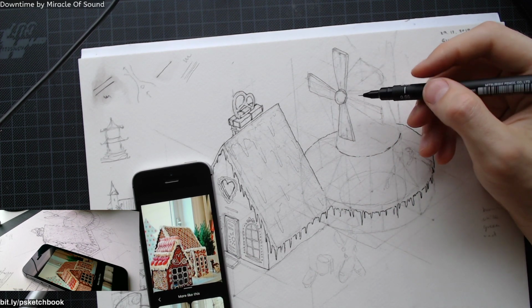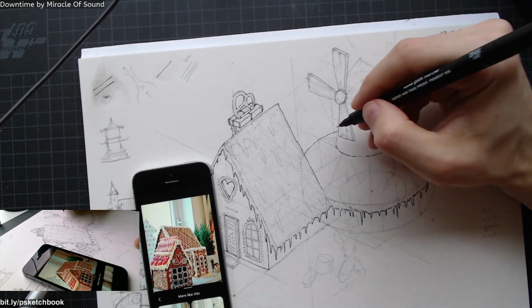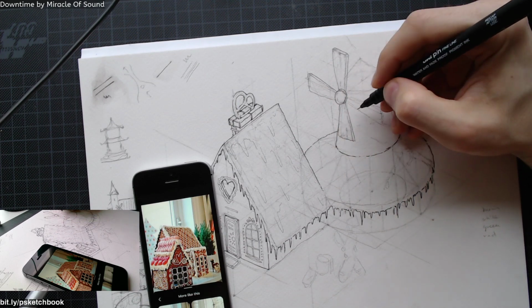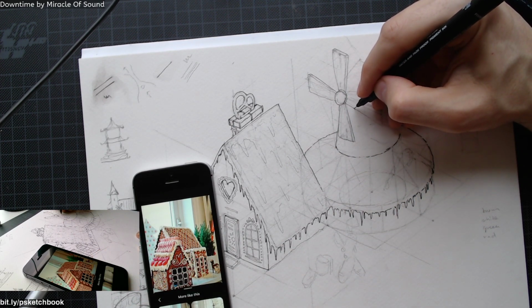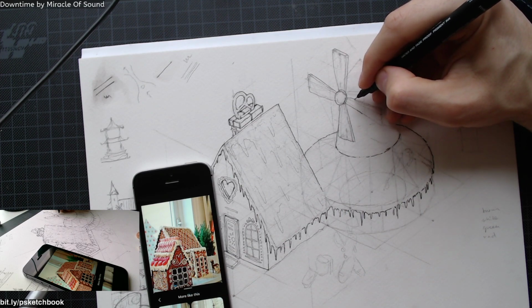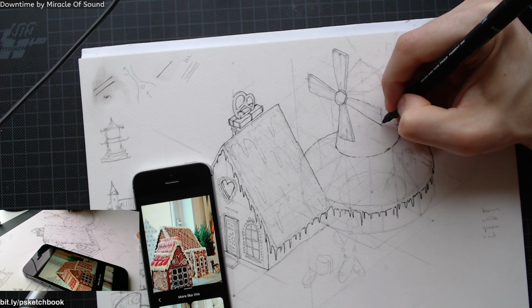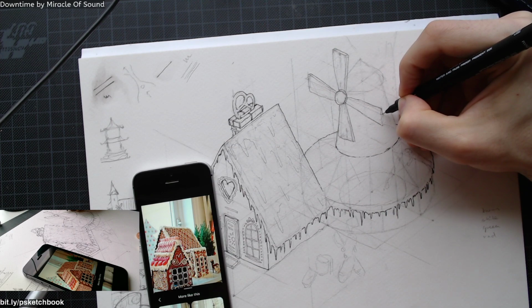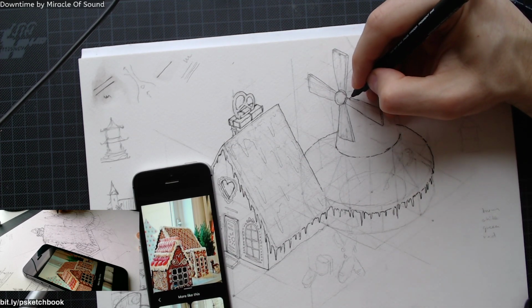Doesn't look like a macaron, maybe it's a very small one. Alright, so I'm actually getting close to the end of the inking.